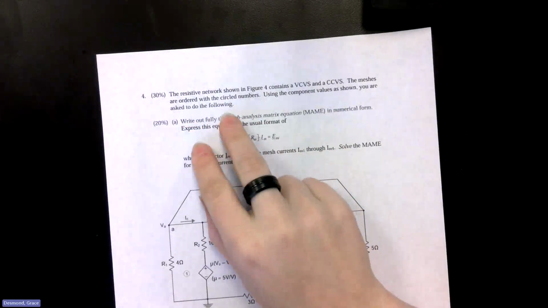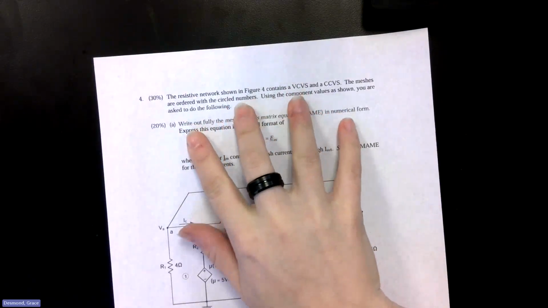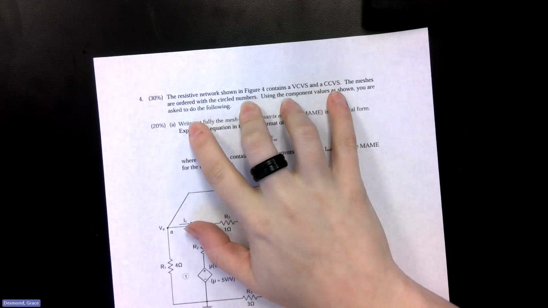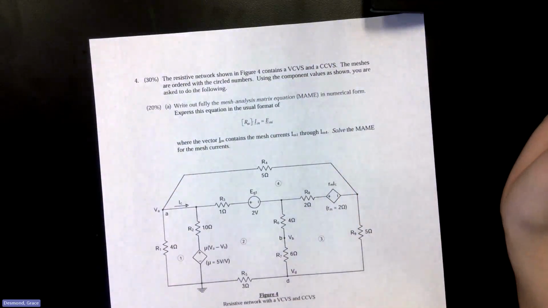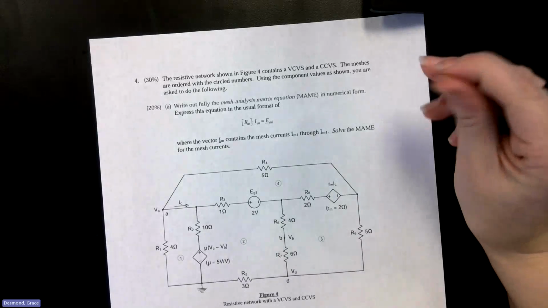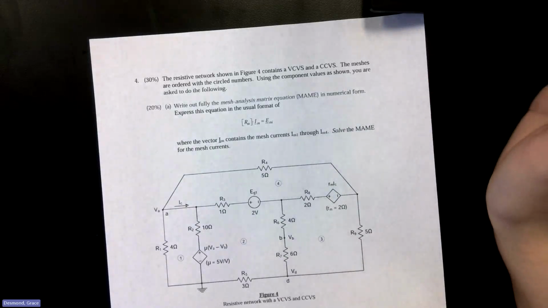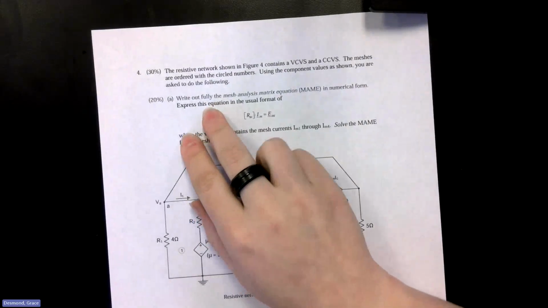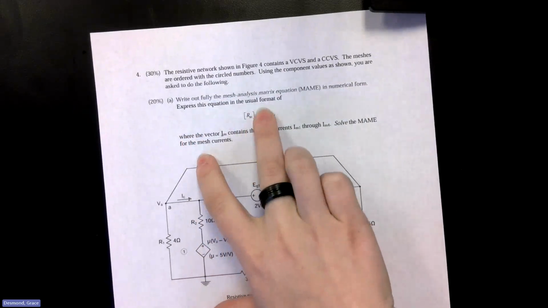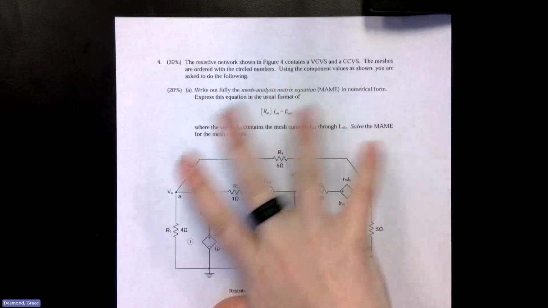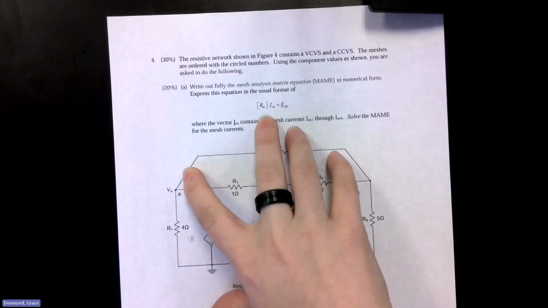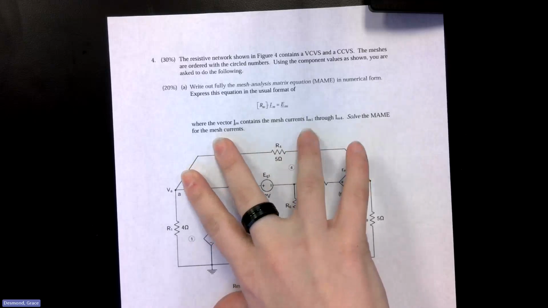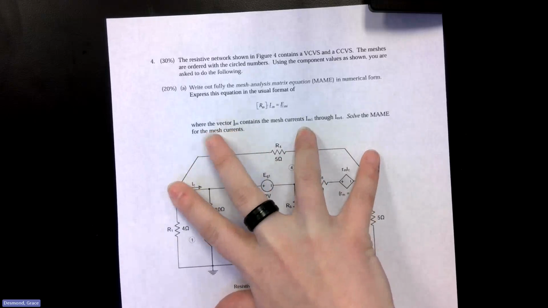The resistive network shown in figure 4 contains a voltage-controlled voltage source and a current-controlled voltage source. Doesn't really mean much. It's just him telling you what they're made of. The meshes are ordered with the circled numbers. Using component values as shown, you are asked to do the following. Write out fully the mesh analysis matrix equation, MAME, in numerical form. Express this equation in the usual format, where IM contains the mesh currents, IM1 through IM4. Solve MAME for the mesh currents.